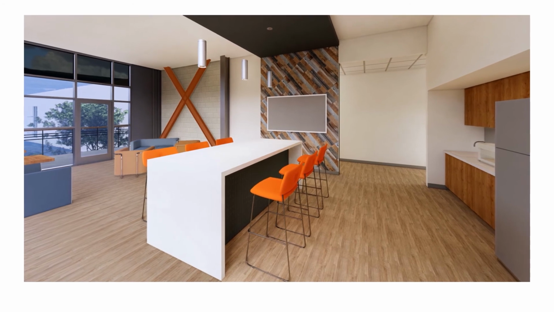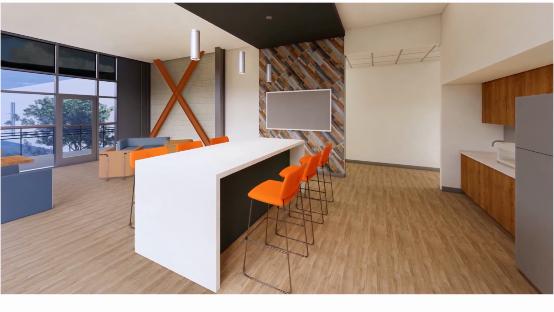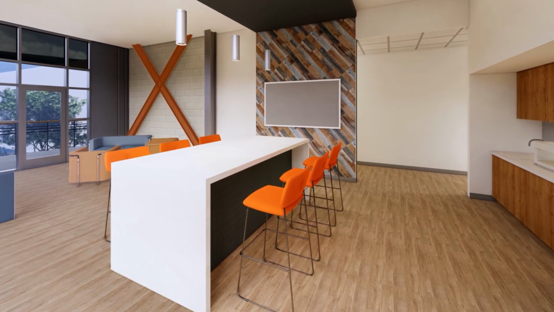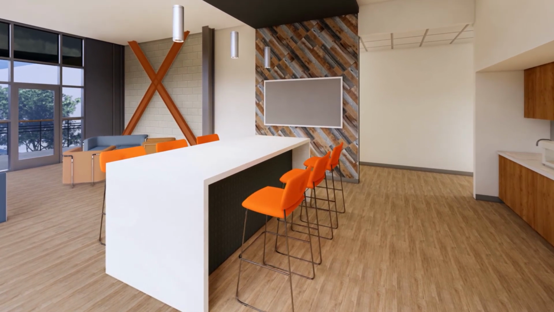Looking at one of the staff break rooms that's on the second floor, again, a ton of light coming in, windows on the exterior, high ceilings, wanting to provide a space where they can congregate and relax.